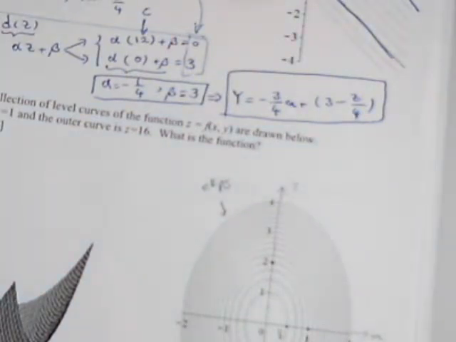So these level curves were just level curves of a plane.